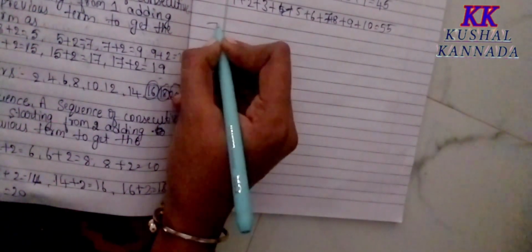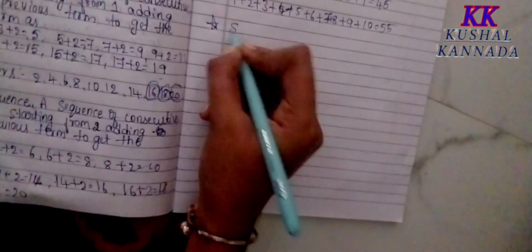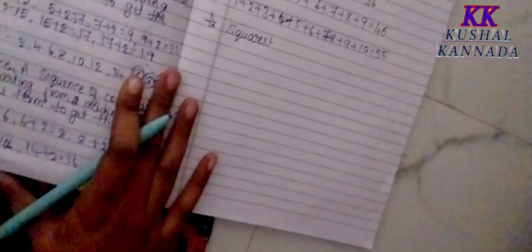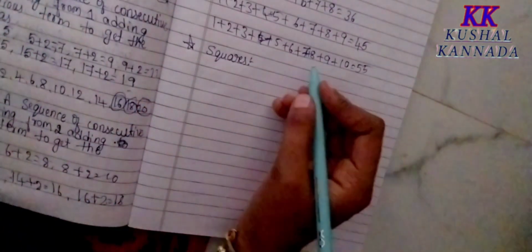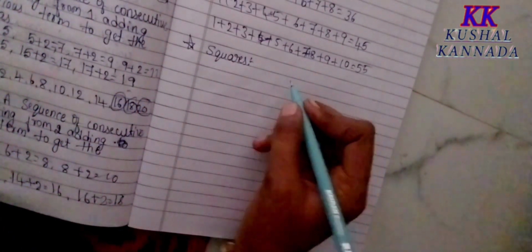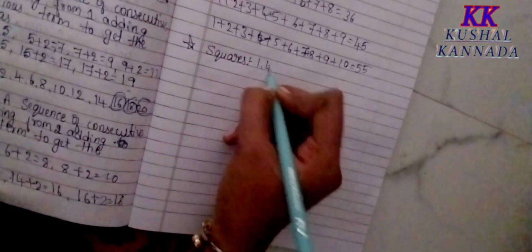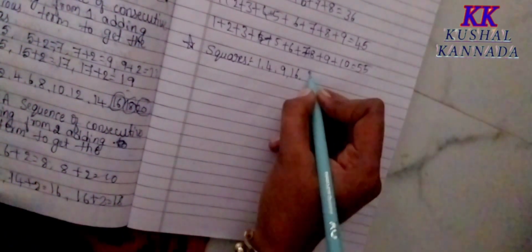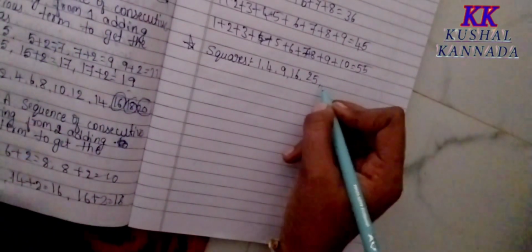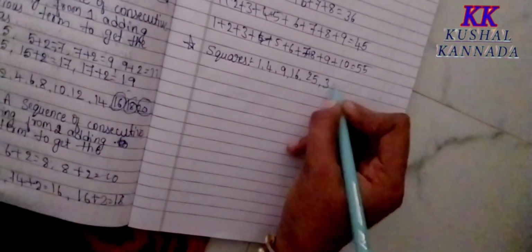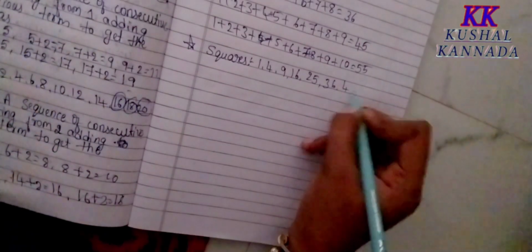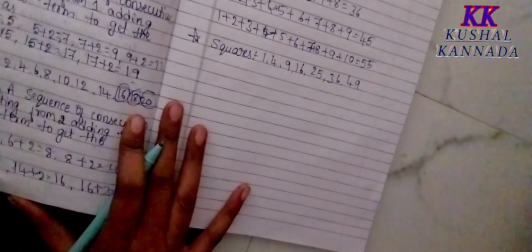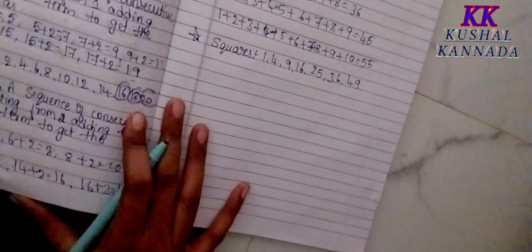Squares. I am writing square numbers 1, 4, 9, 16, 25, 36, 49. Squares. I will explain squares. What is the sequence?